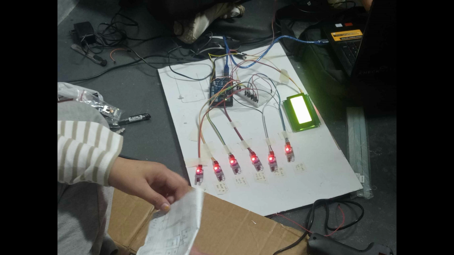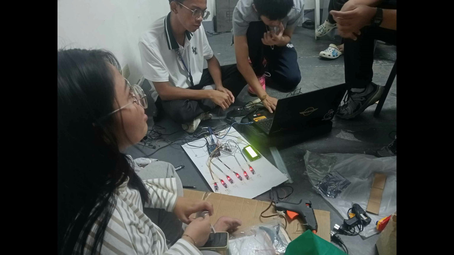RFID. Access cards, used for season pass holders, employees, or residents. They tap a card for entry, exit.